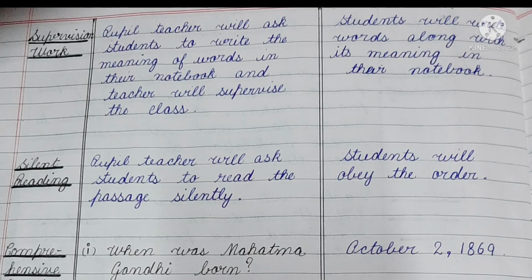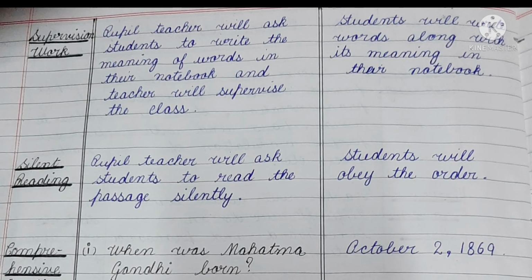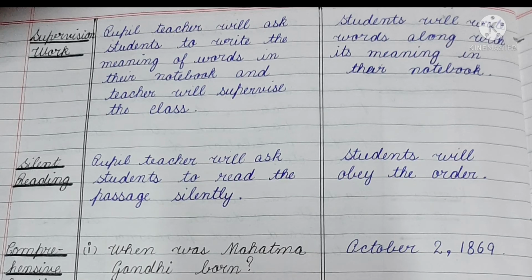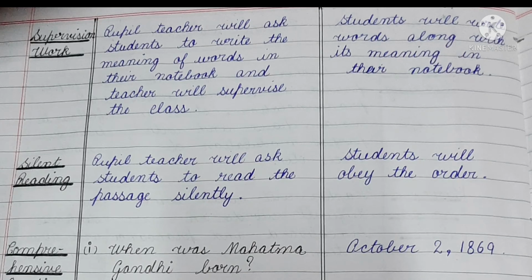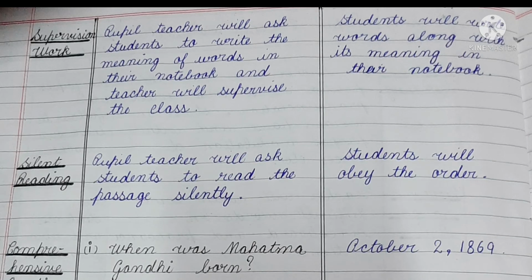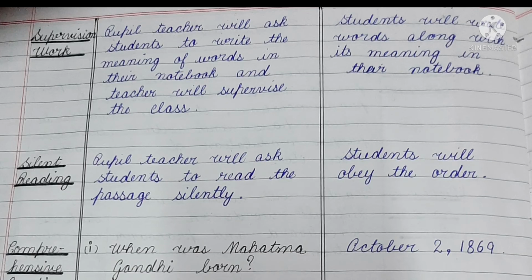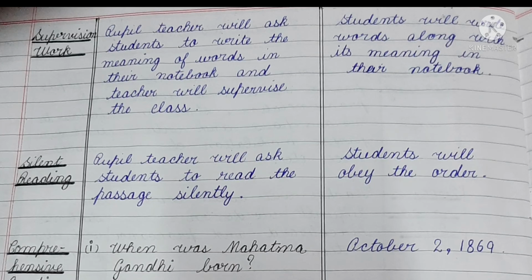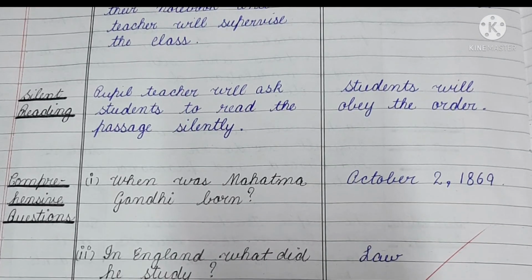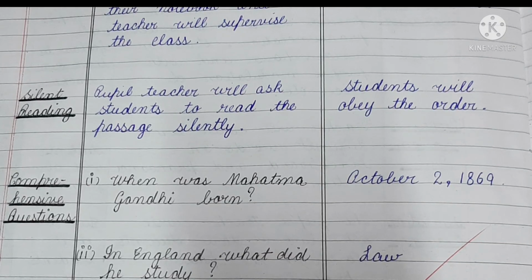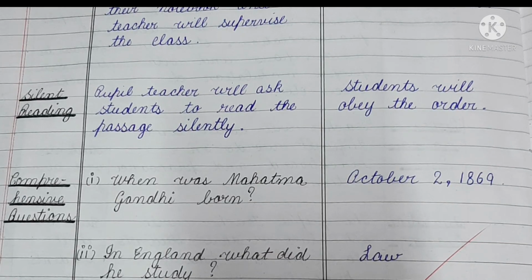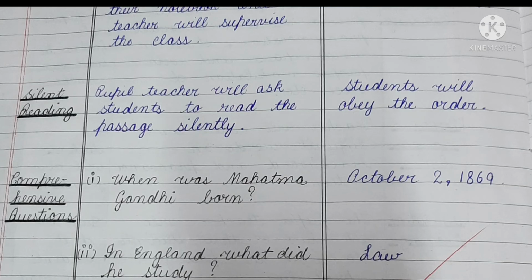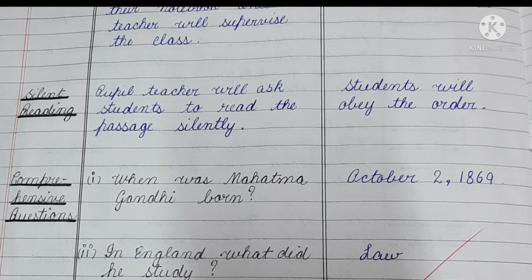Then comes your supervision work, in which you will be writing, pupil teacher will ask students to write the meaning of words in their notebook, and teacher will supervise the class. In the next column you will be writing, students will write words along with its meaning in their notebook. The next one is silent reading. So in this, pupil teacher will ask students to read the passage silently. Students will obey the order.